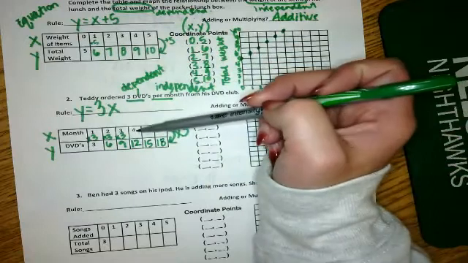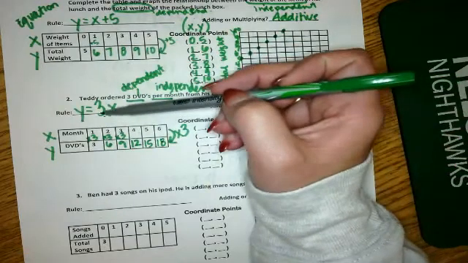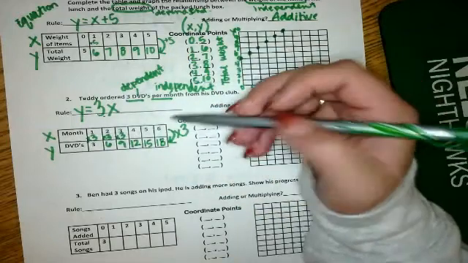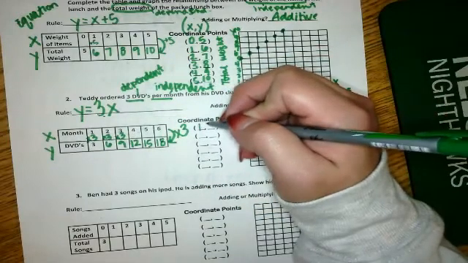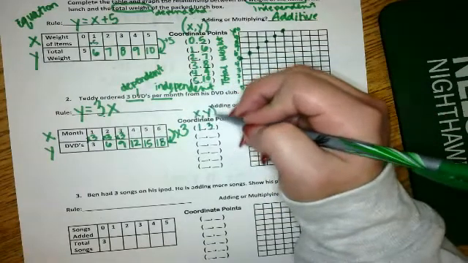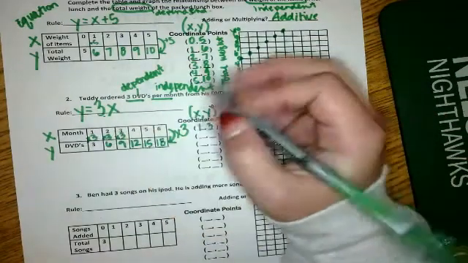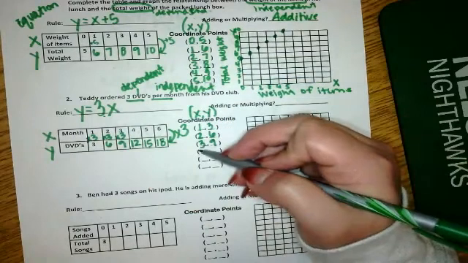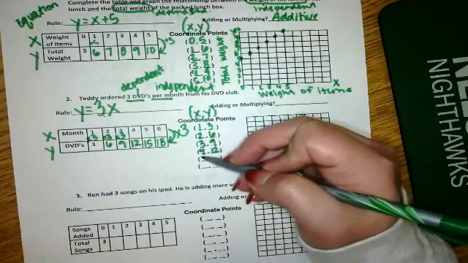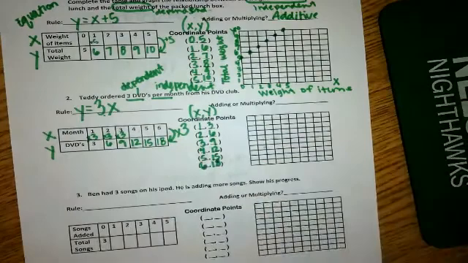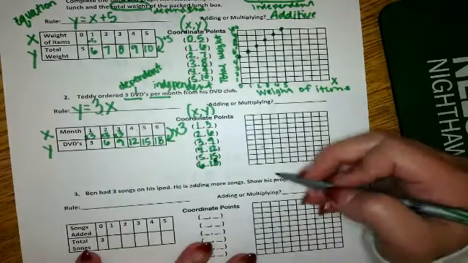Whatever my month is, I'm going to multiply that by 3, and that gives me my number of DVDs. So like last time, I'm going to take my points from my table and put them into my coordinate points here, X, Y. 1 month, 3 DVDs. 2 months, 6. 3, 9. 4, 12. 5, 15. 6, 18. So my X is my month.